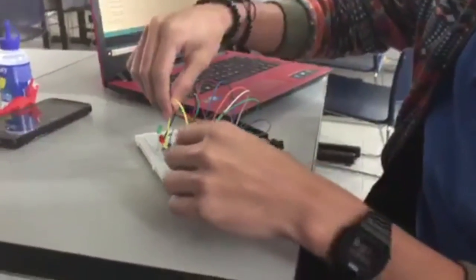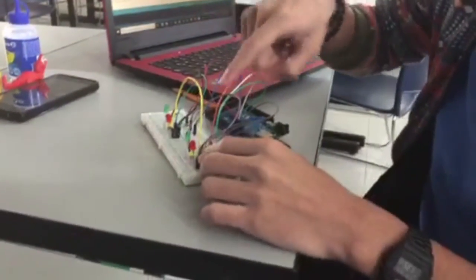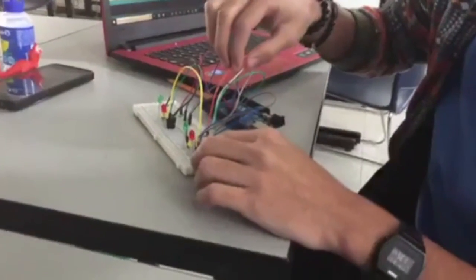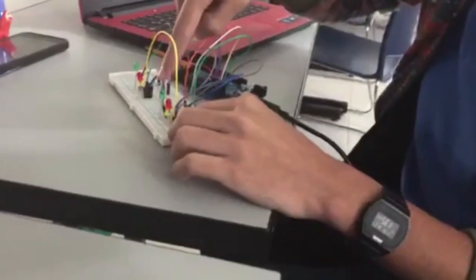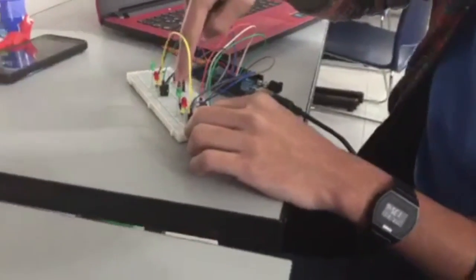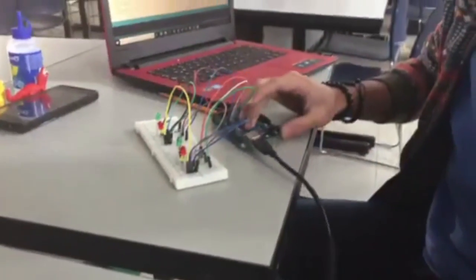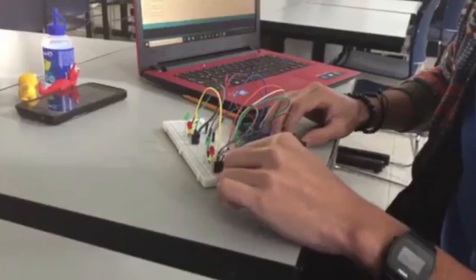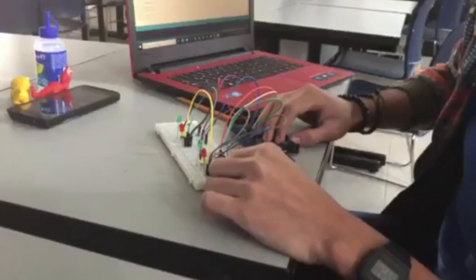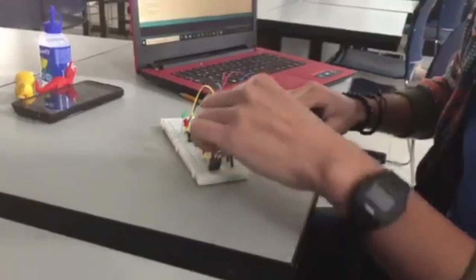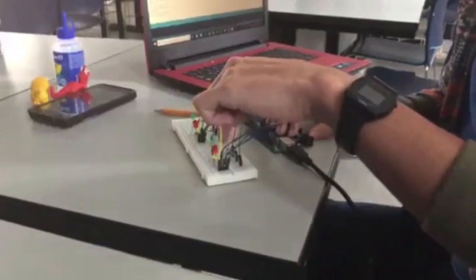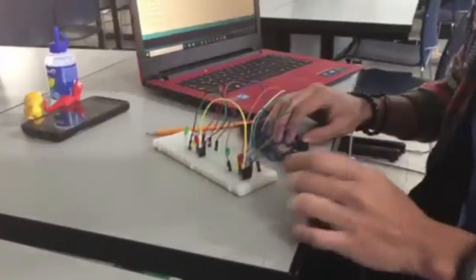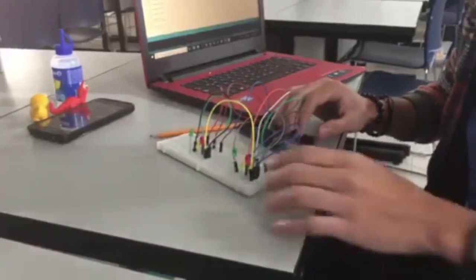Now we connect other wires, for example this one to the green light of the first stoplight, and then another wire from the first red LED to the yellow one of the first stoplight.